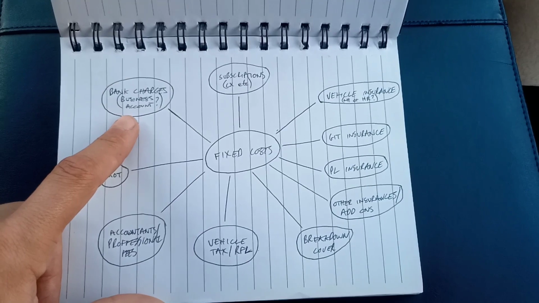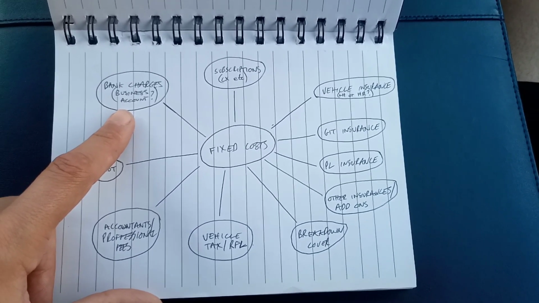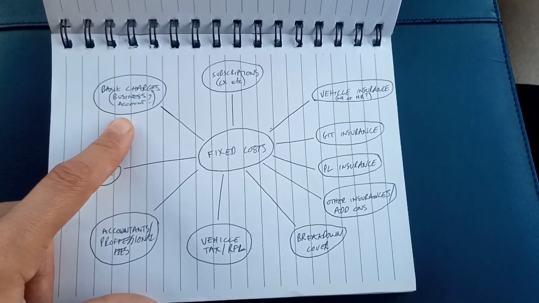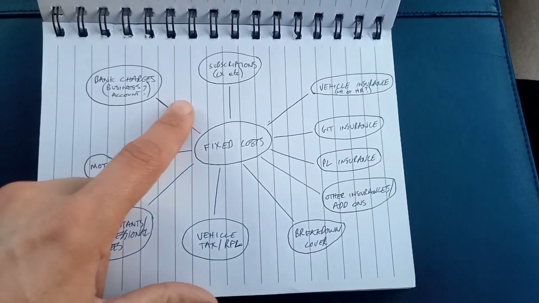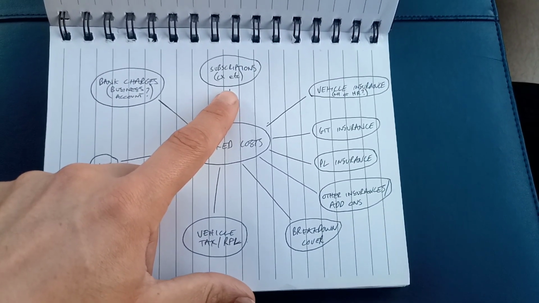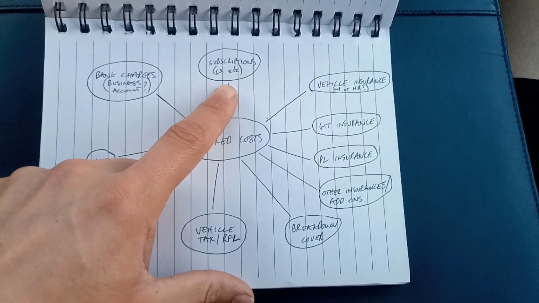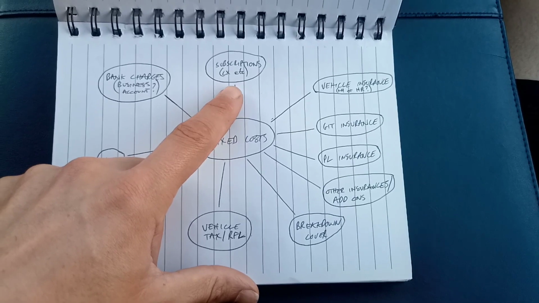Bank charges, business accounts. So if you've got a separate bank account to keep your business dealings separate, like I have, you might have a bit of a fee there. Again, it's quite a small fee. So subscriptions, etc. My big subscription is obviously the Courier Exchange, the CX. But if you're working it all the time, it's a very small amount really.